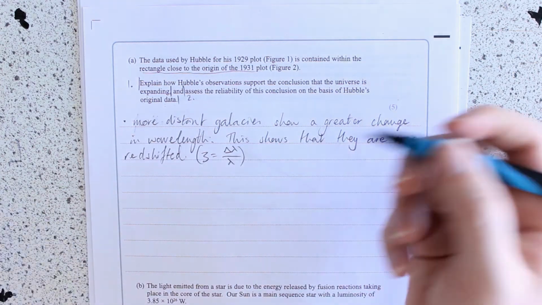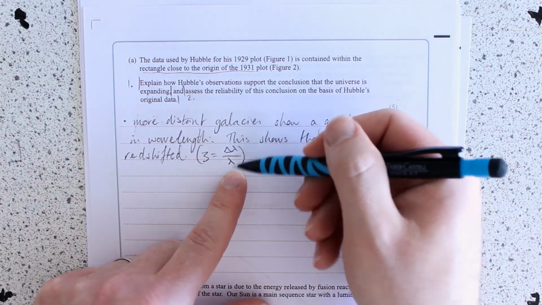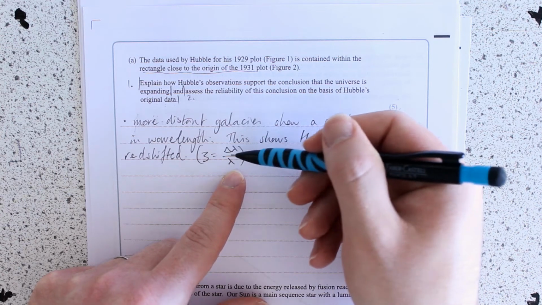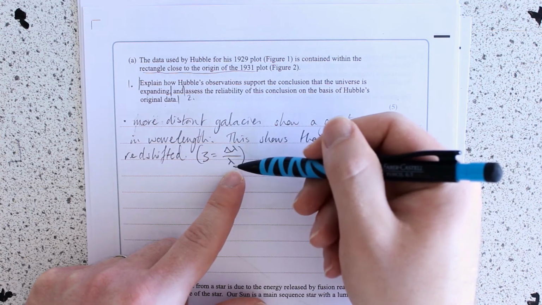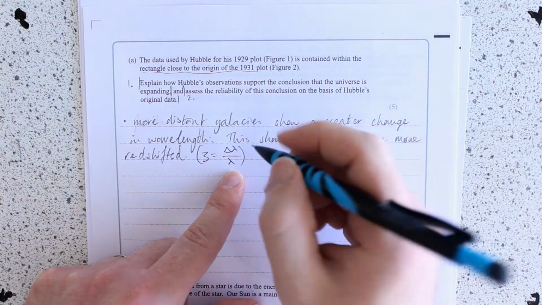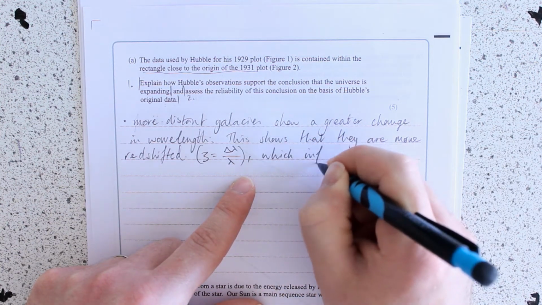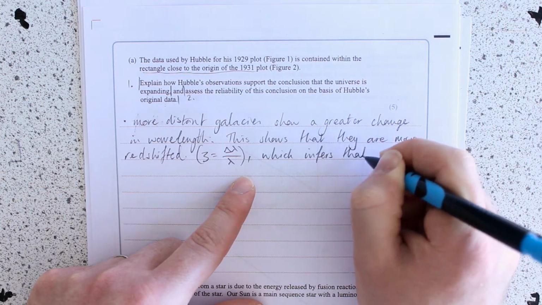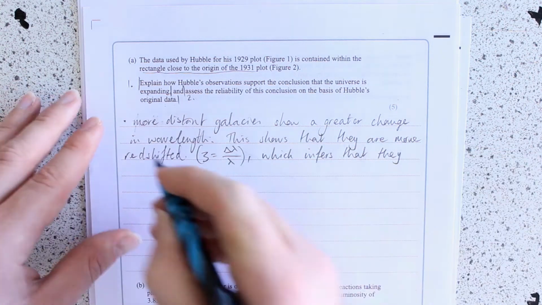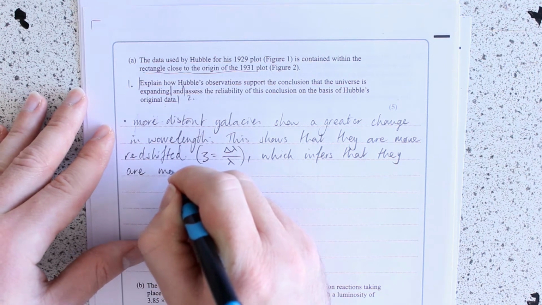Okay, so redshift z is delta lambda over lambda. We've not been told lambda, but if the delta lambda is bigger, then obviously the redshift is going to be bigger as well, which infers that they are moving faster away from us.